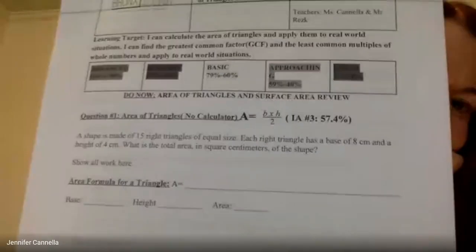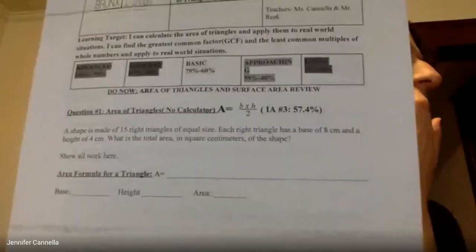Question 1. A shape is made of 15 right triangles of equal size. Each right triangle has a base of 8 centimeters and a height of 4 centimeters. What is the total area in square centimeters of the shape?